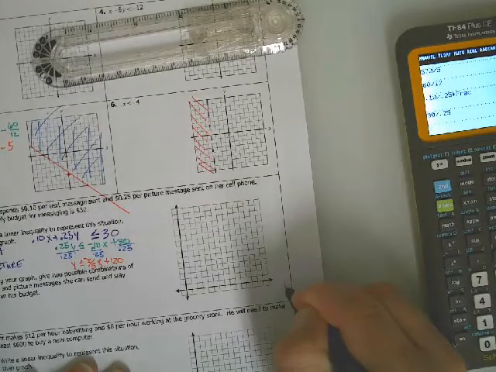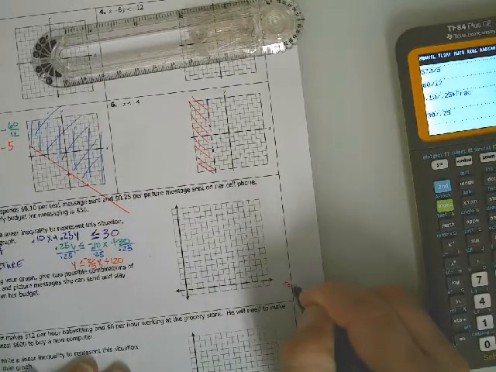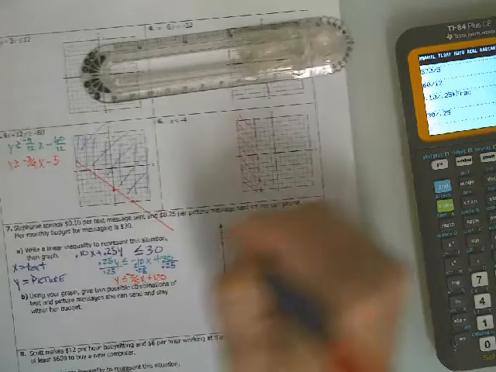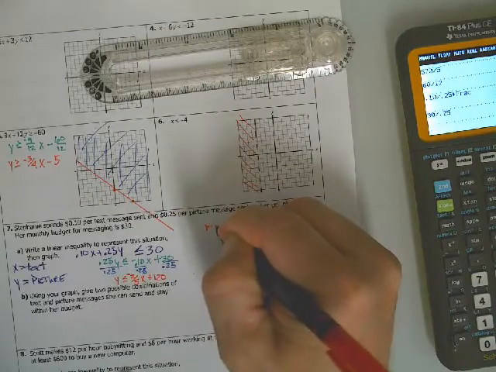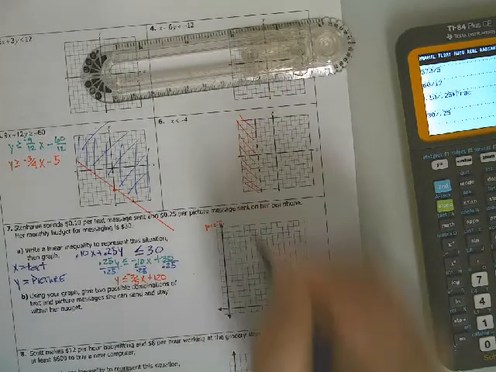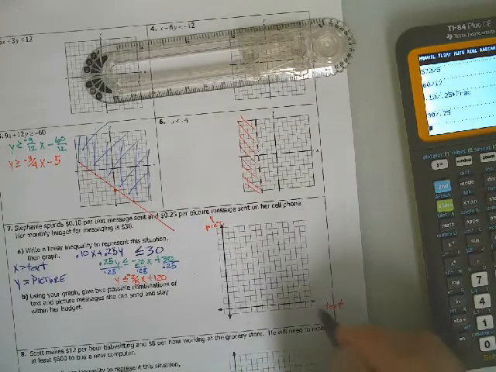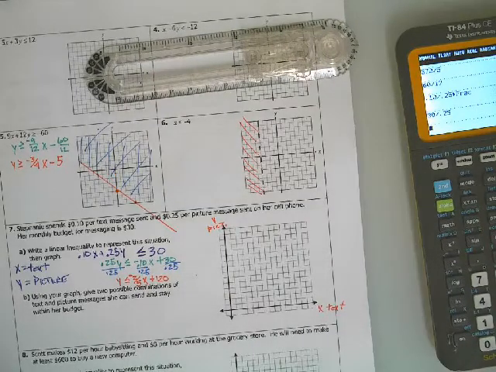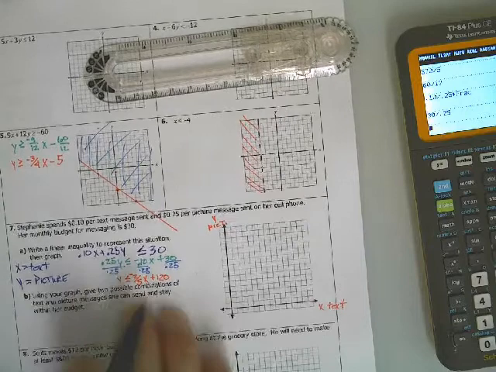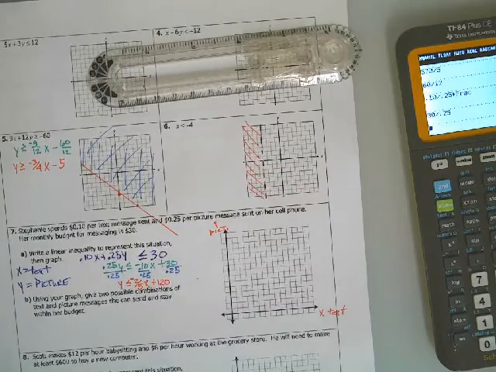To graph that, we're going to say these are our text messages out here. The X value is text. The Y value is the pictures. But my scale has to match my equation.